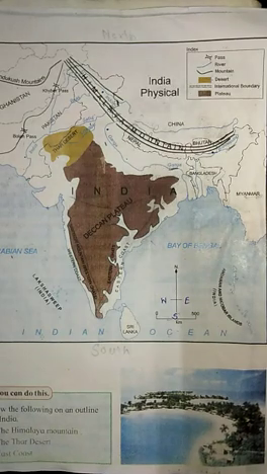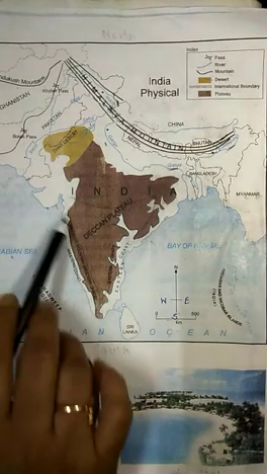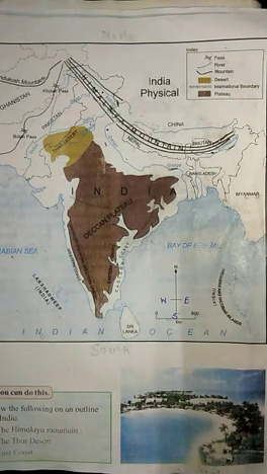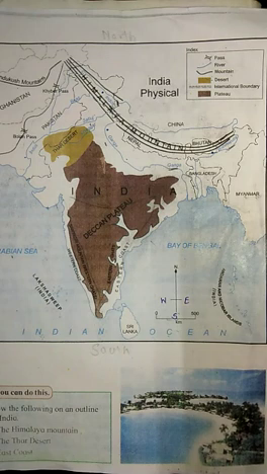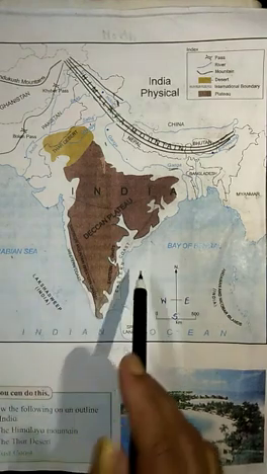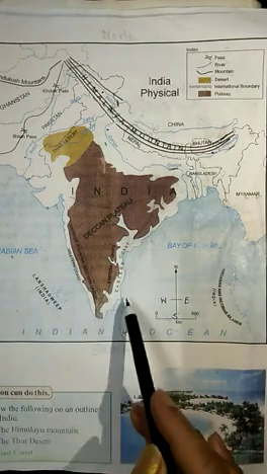Now we are going to see the Deccan plateau. Plateau means a large high area of flat land. In Marathi it is called a pathar. The region between the east and the west coast of India tapers. Taper means narrow.